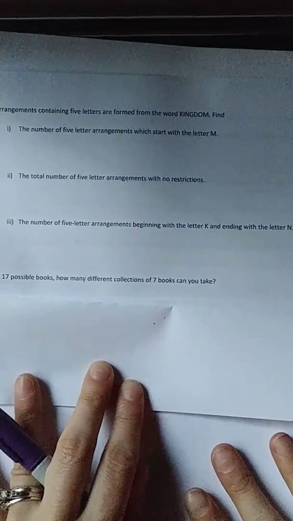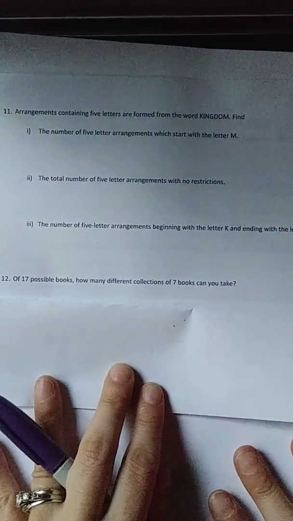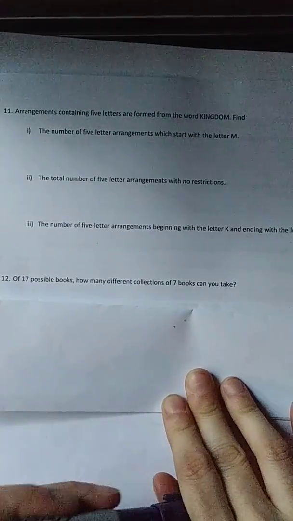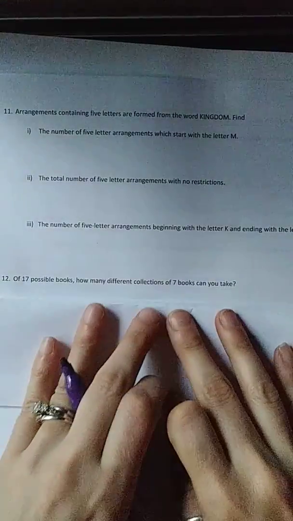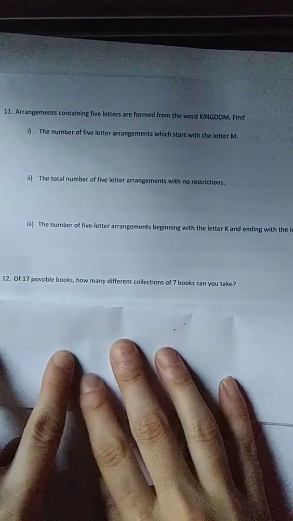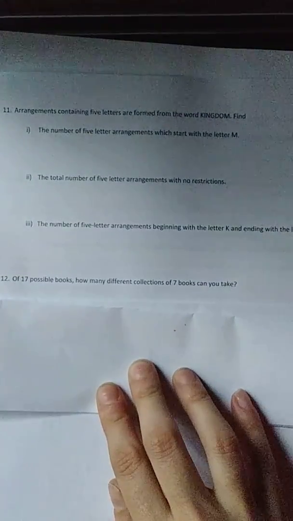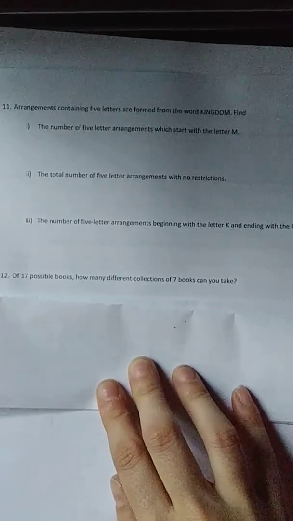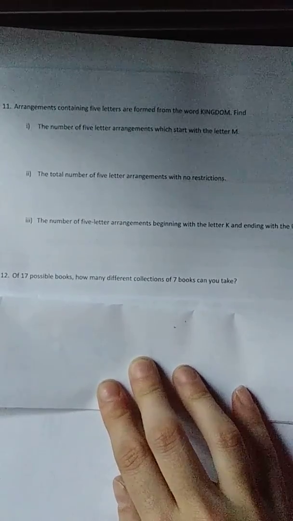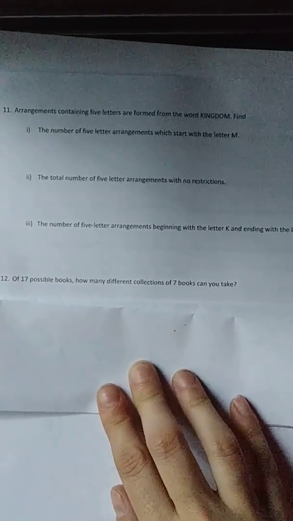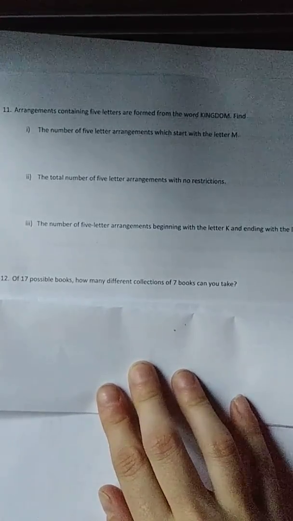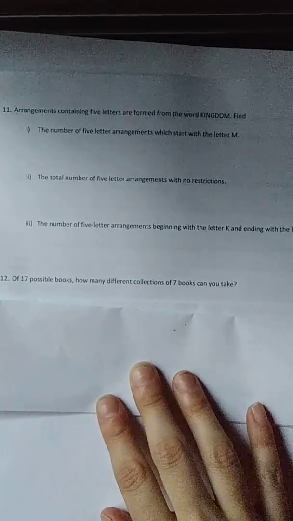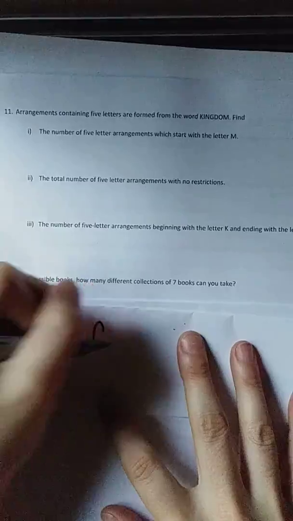Okay, question 12 from the Unit 10 review is kind of a short one. It's asking, we have 17 possible books, and we want to make a collection of 7 books. In a collection, I'm just selecting books, but the order in which I select them doesn't matter. I don't have a collection that's ranked from highest preferred to lowest preferred, or personally, I don't. So in this question, I don't believe we're looking for order that matters, just the selection itself that matters. So in this case, we're going to be using a combination.